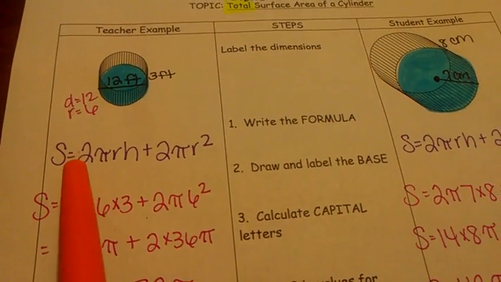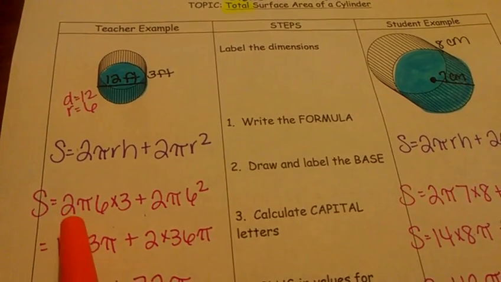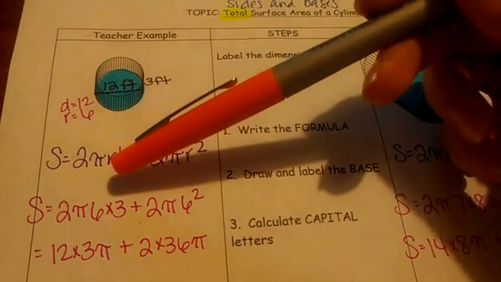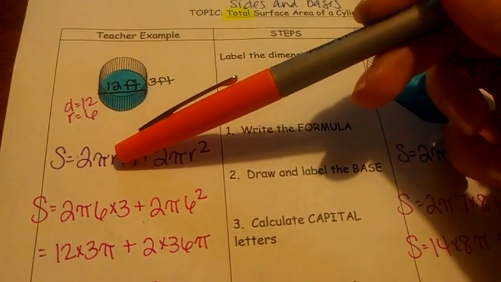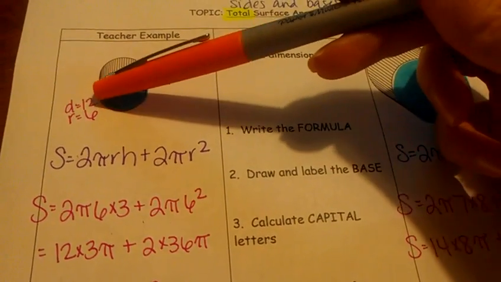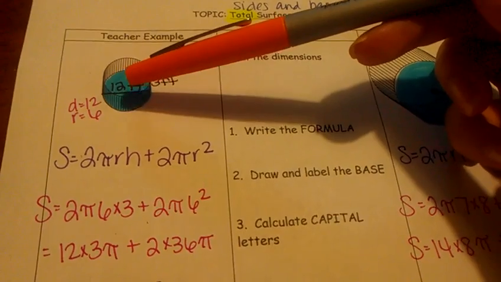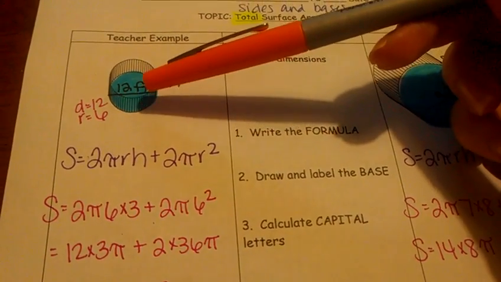So let's see here. I've got my formula written. Plug in numbers. 2 times pi times 6. Come up here. What is 6? I wasn't given 6 in my shape, but my formula asked for radius. Okay? I was given diameter. That gets you sometimes. If they give you diameter, you always have to divide it by 2 because your radius is half of your diameter.